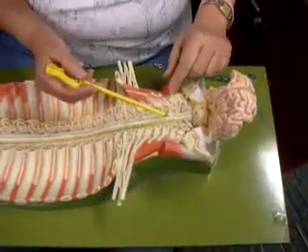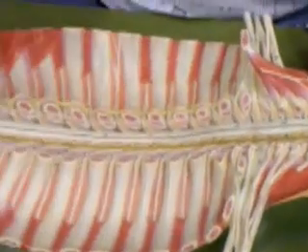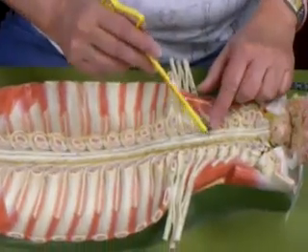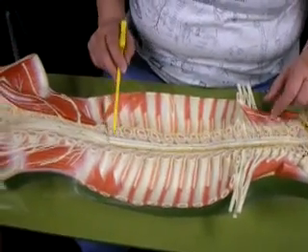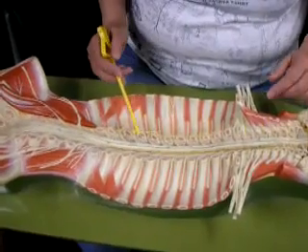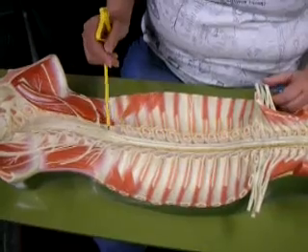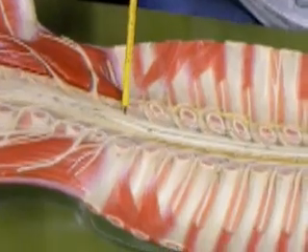So this is a spinal cord model, and this is the anterior surface, anterior median fissure going down. There's some areas that are enlarged, the cervical enlargement and the lumbar enlargement. That's where we have a lot of cell bodies that are going to the upper limbs or the lower limbs. At the end of the spinal cord, we have this little pointy area called the conus medullaris. That's the end of the cord.